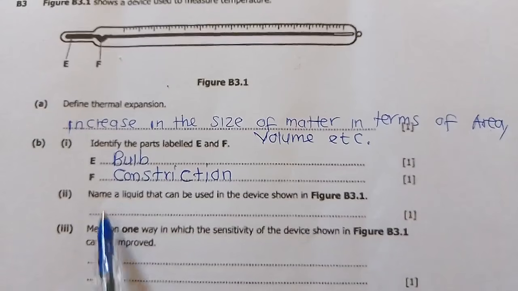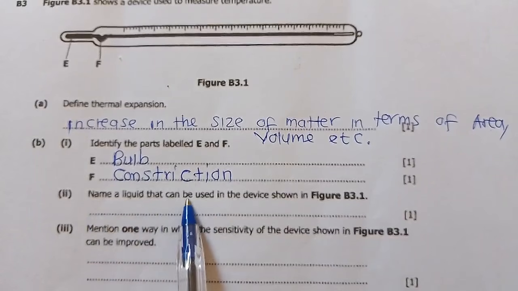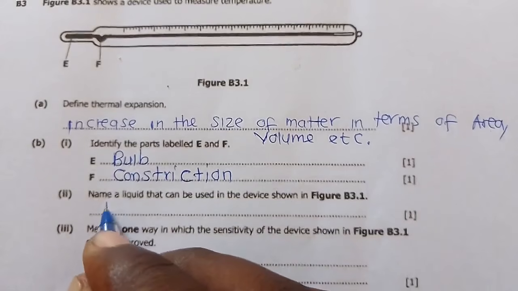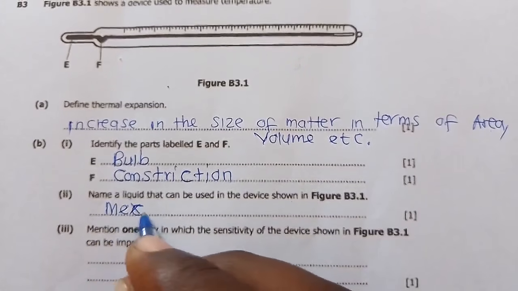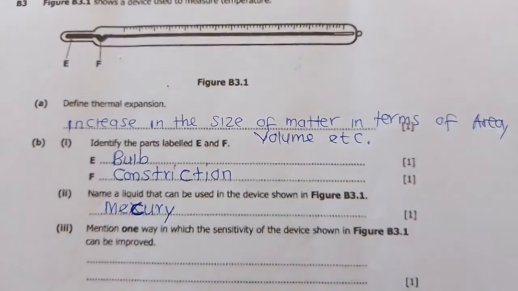So I move to this question. Name a liquid that can be used in the device shown. So what liquid can be used here? This is mercury. So this is mercury, just like that.